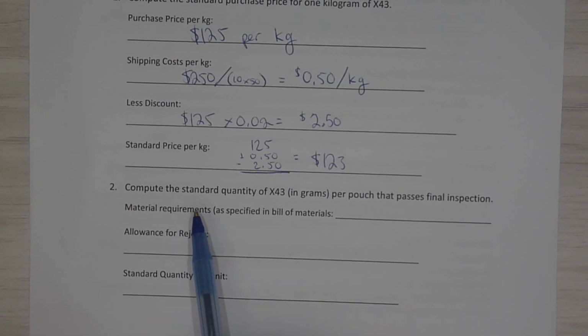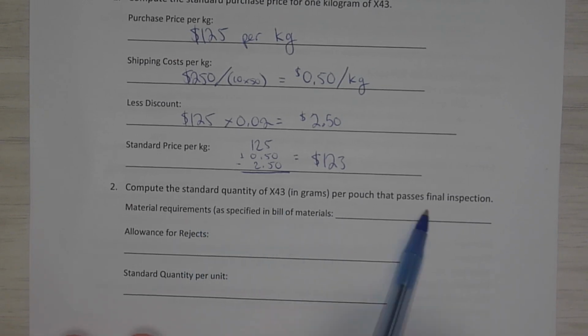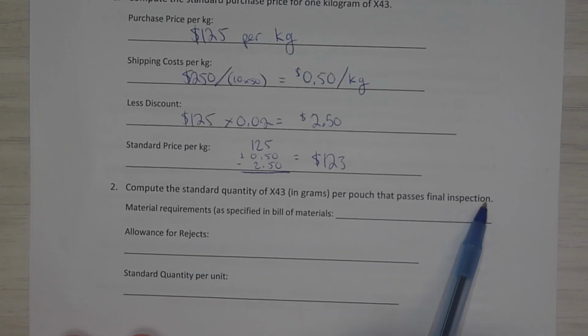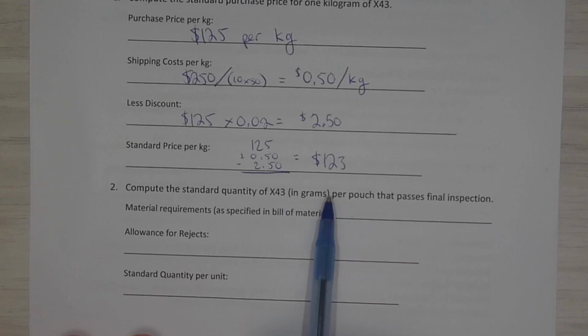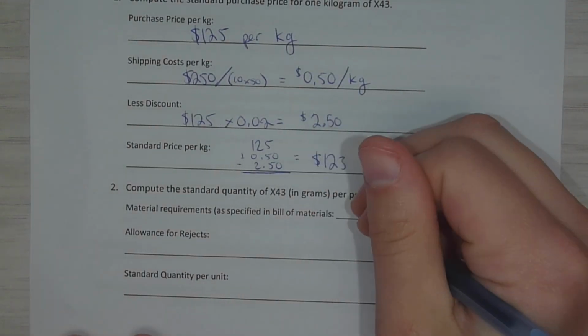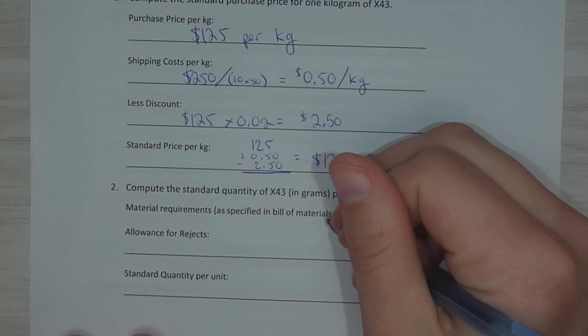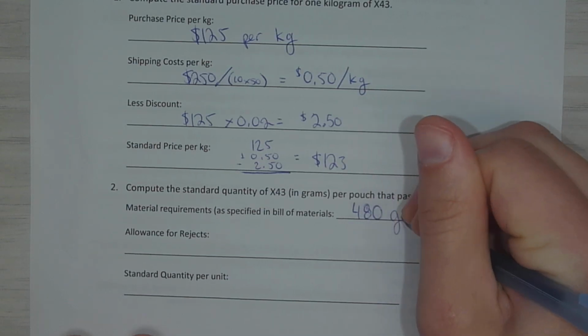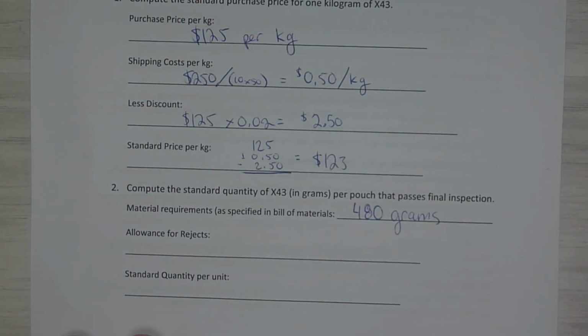So now we need to compute the standard quantity that passes for final inspection. Now we know 480 grams is what goes into each pouch, which is 96%. So our material requirement for each pouch, according to the bill of materials, is 480 grams. What is our allowance for rejects?